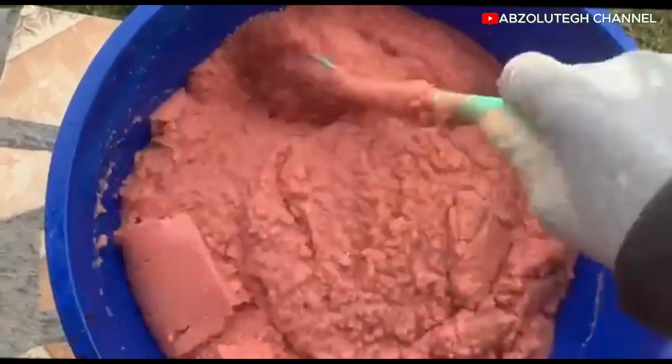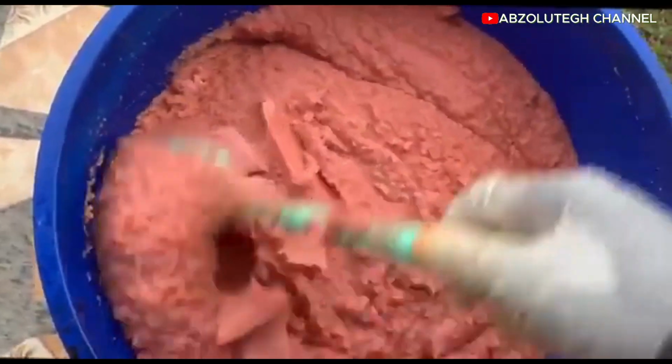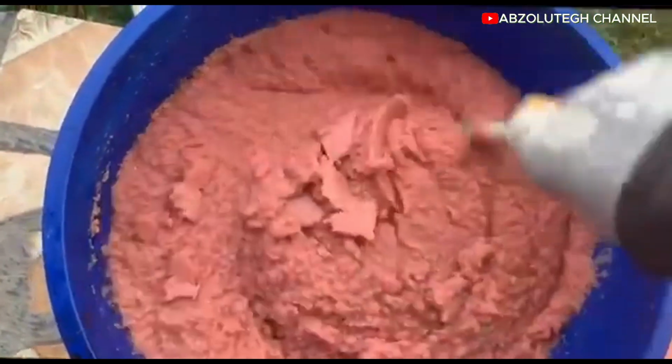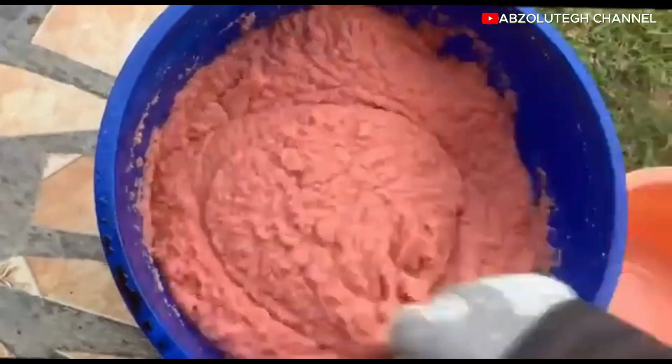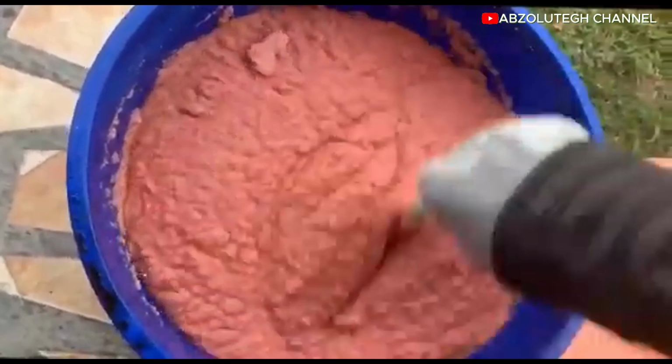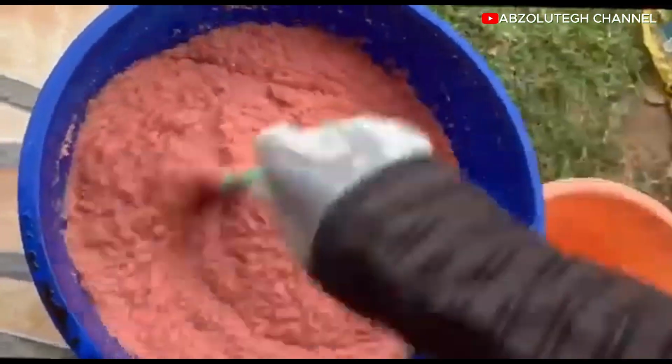I will just continue to stir, because when I stir vigorously, I do get some splash from it. That means there's still some water in the soap, so I have to continue to stir. It's very, very important. The stirring is the most important thing here.